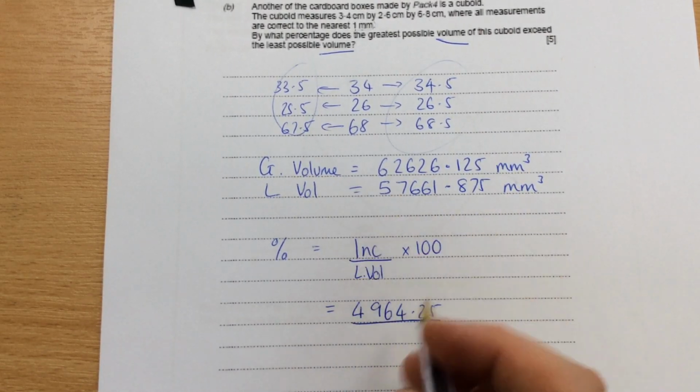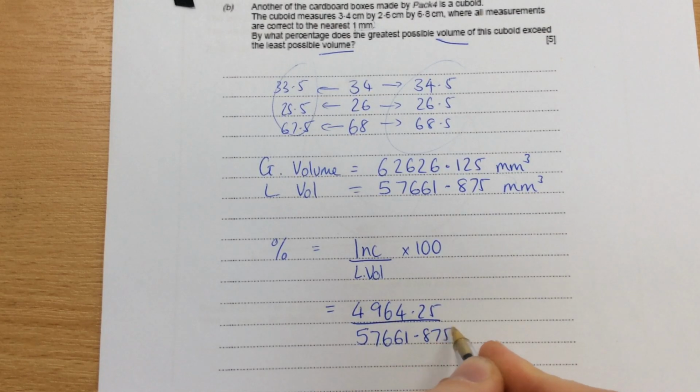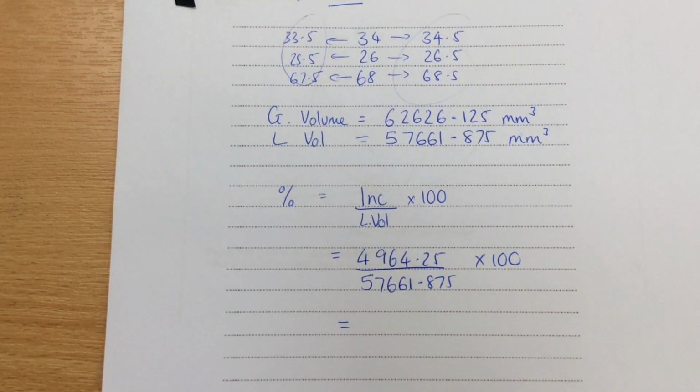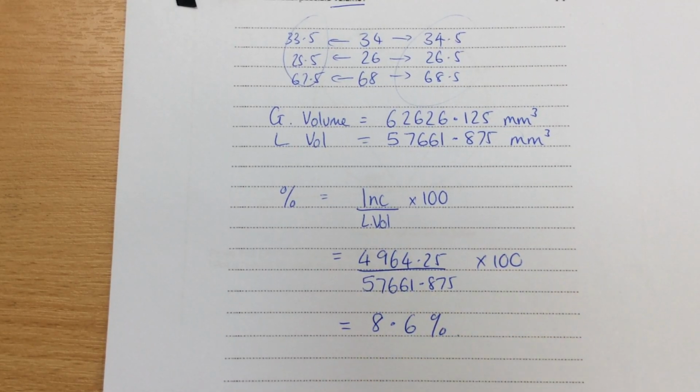Divide that by the original, so the smaller value, and then we're going to times that by 100 to find it as a percentage. So divided by 57,661.875 and then times it by 100. So we find that it's 8.6% to 1 decimal place.